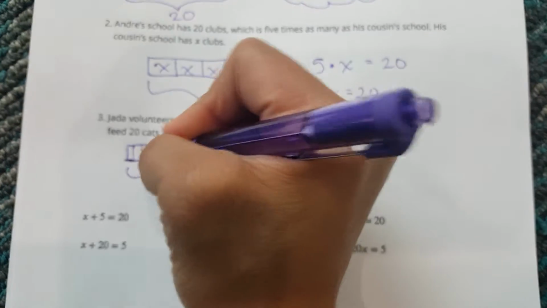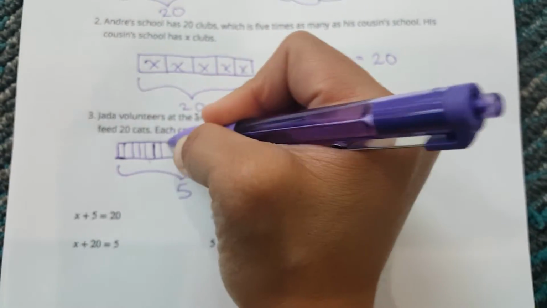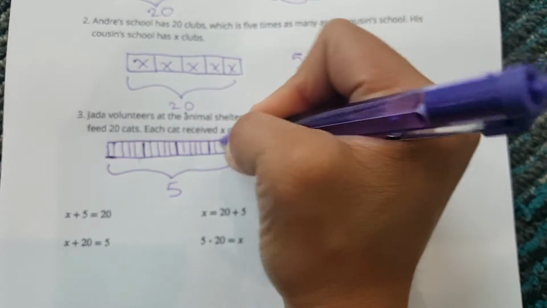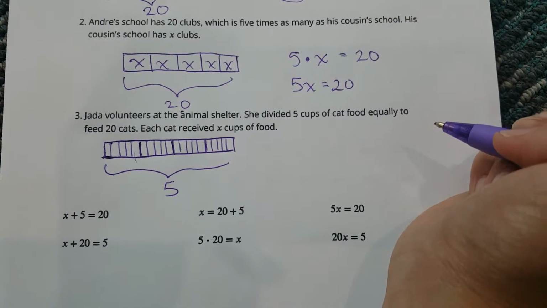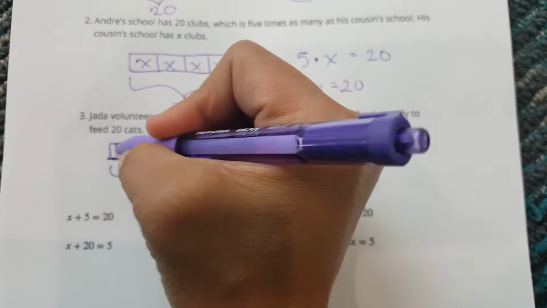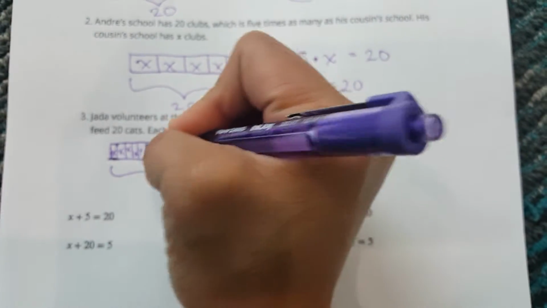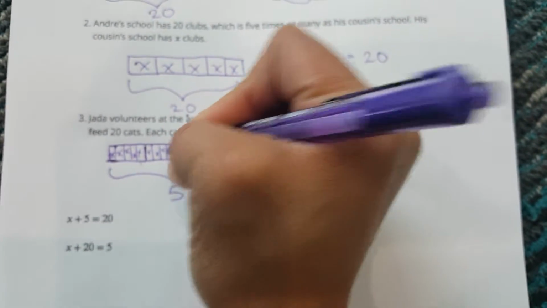And then another 1, 2, 3, 4. That's 5. 1, 2, 3, 4. There's 10. 1, 2, 3, 4. There's 15. 1, 2, 3, 4. There's 20. And then each of those 20 cats should get X amount for each. And I'm not going to write all the X's, we get the idea, okay?